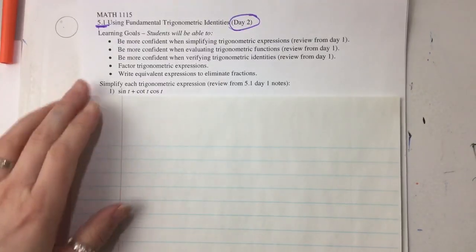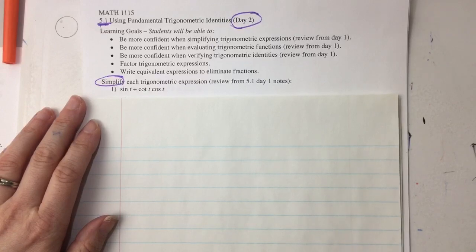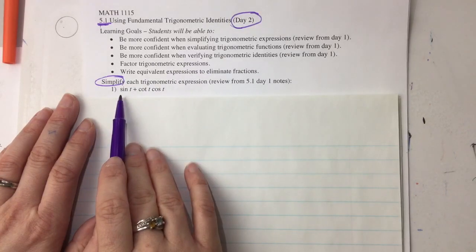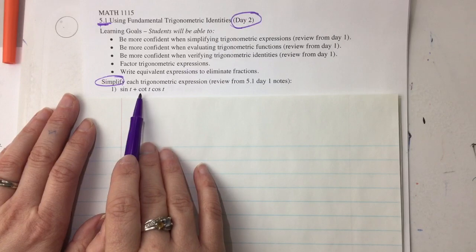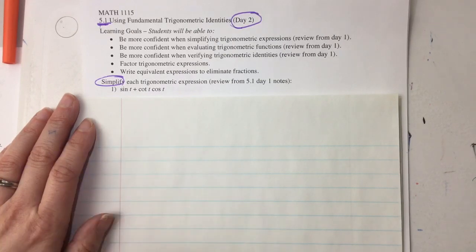Number 1, we are looking at how do you simplify trig functions. If you are simplifying a trig expression, the ultimate goal is to try to get it down to only one trig function. So if I'm looking at number 1, I actually have 3. I have a sine, a cotangent, and a cosine. So I need to use those trig identities in order to simplify this down to where I only have 1.